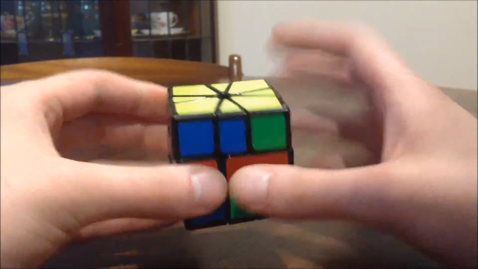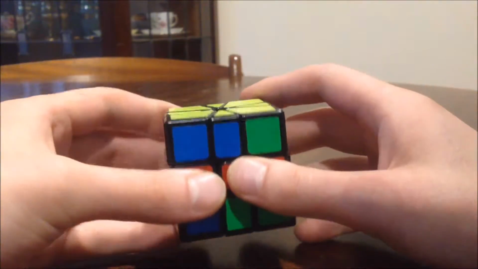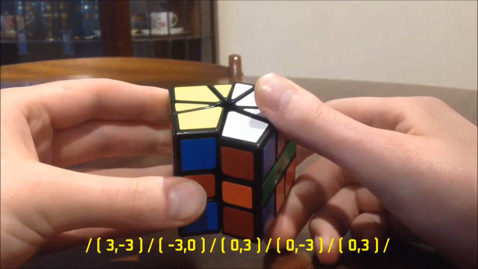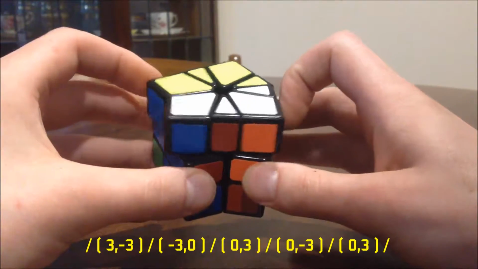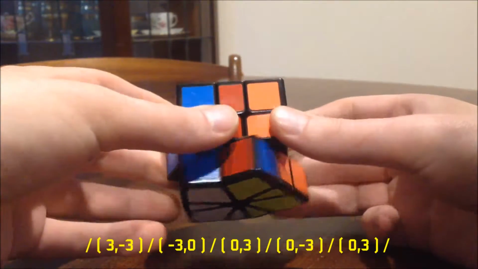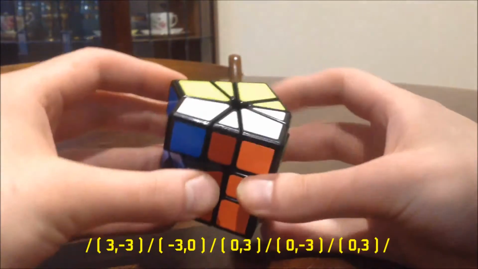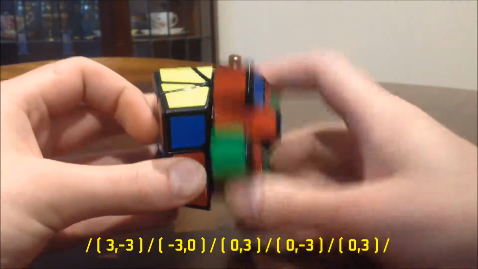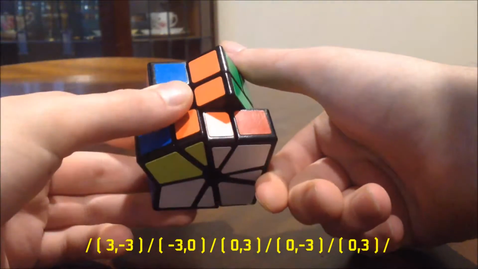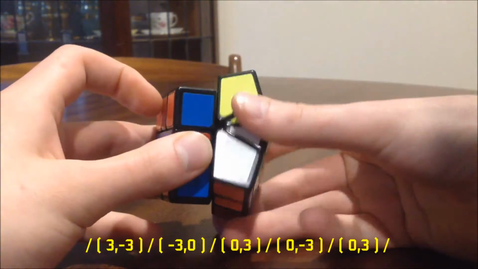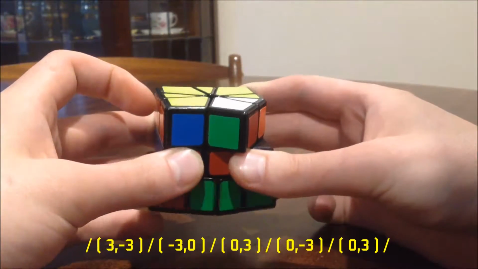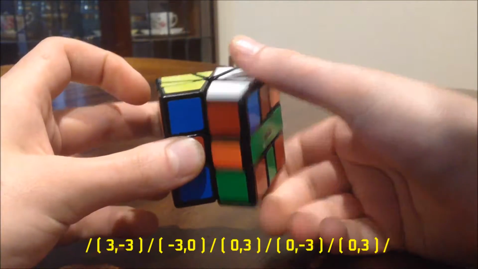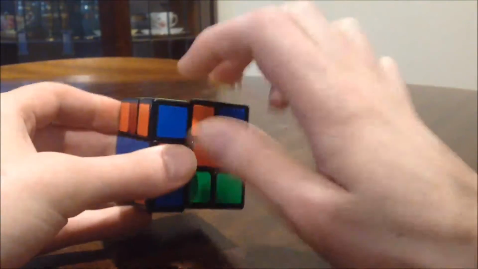like that. Once you have the headlights at the back, you want to do this little algorithm, and that gets all the corners. So it's slice 3, -3, slice -3, slice 3, slice -3, slice 3, slice, and that gets the top corners.